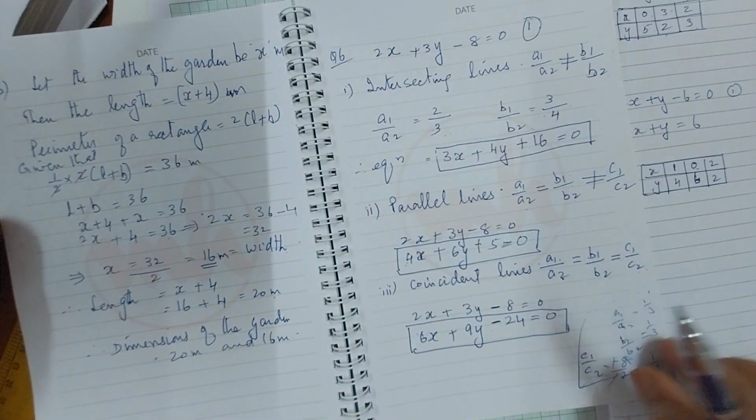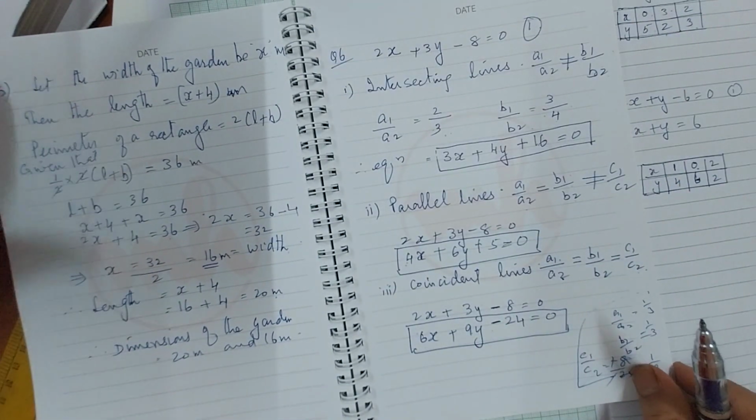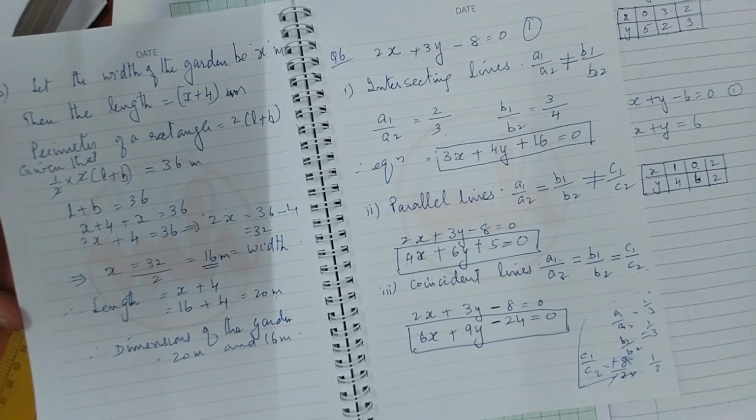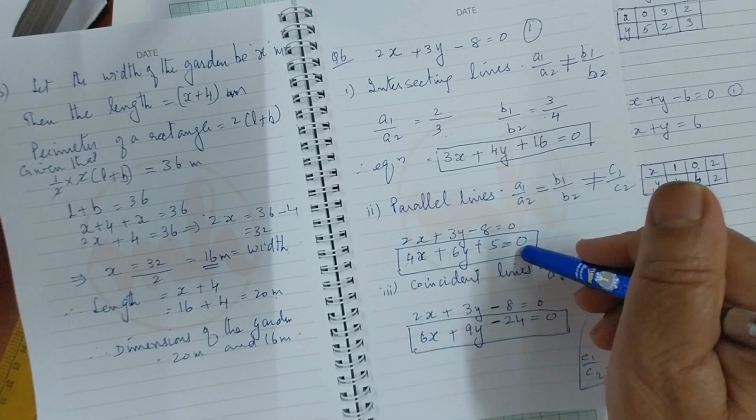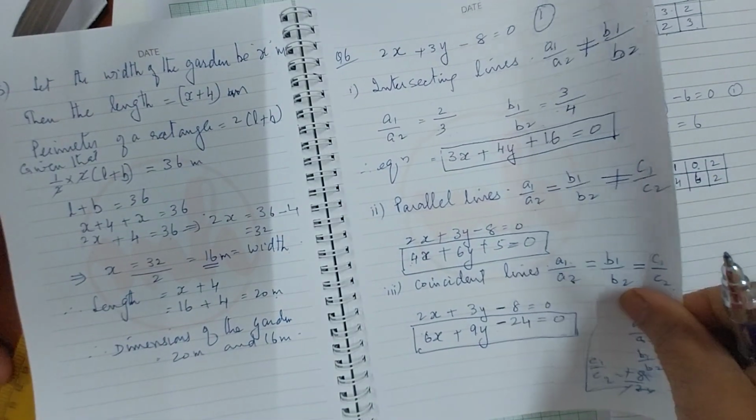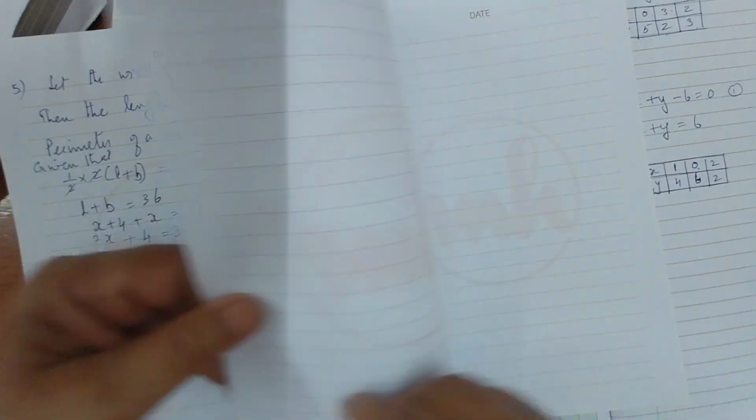Did you all understand this? It's very clear, very simple one. We have to only know these ratios and accordingly give the values for the second equation. I'm sure you all must have understood this.